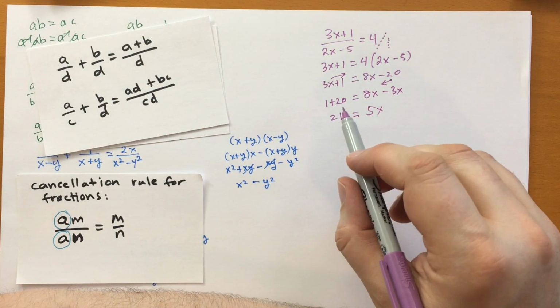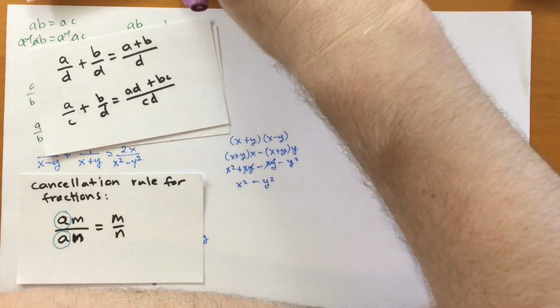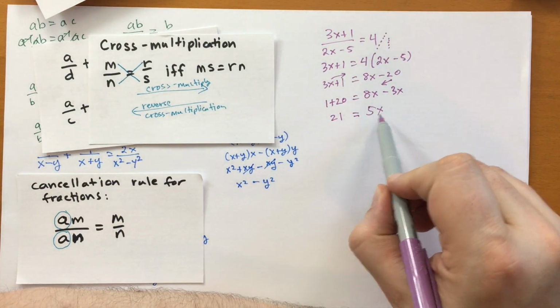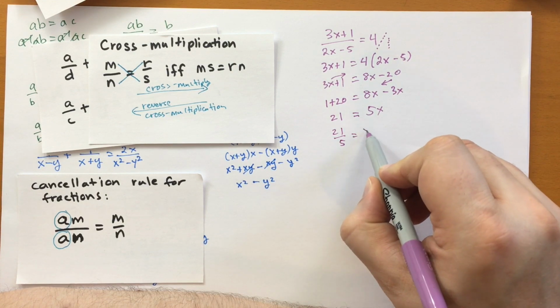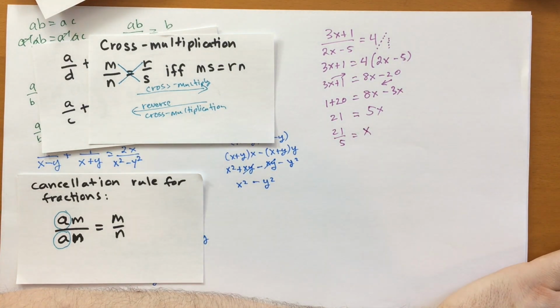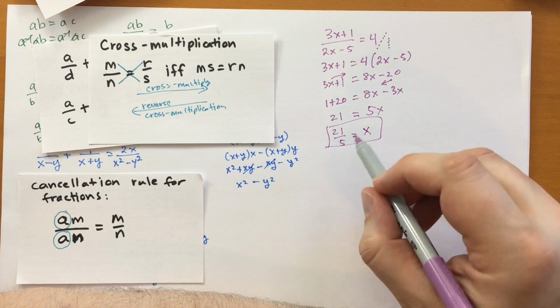Okay, and let's do the cross multiplication in reverse. We have a 5 and an x. Let's bring this 5 down. So we get 21 over 5 equals x. That's the solution.